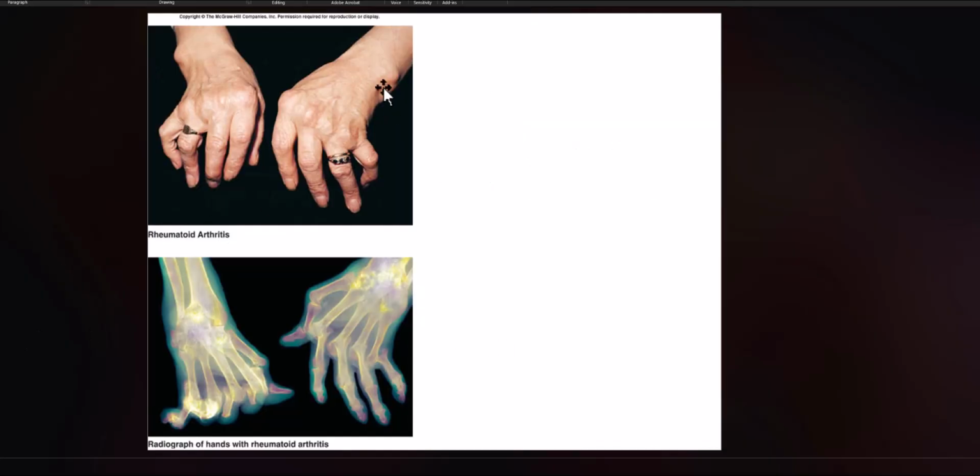Here's another one, right? So we're looking at the person's hand. Here's that person's x-ray. Look at this, right? I mean, no wonder it's very painful. There's total loss of the joint structure. The bones are no longer articulating in any normal way. So very, very painful. Again, rheumatoid arthritis. Rheumatoid arthritis is not uncommon, but not as common as osteoarthritis. And rheumatoid arthritis is a form of autoimmune arthritic changes.